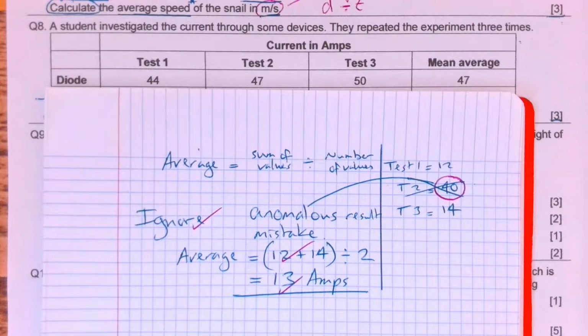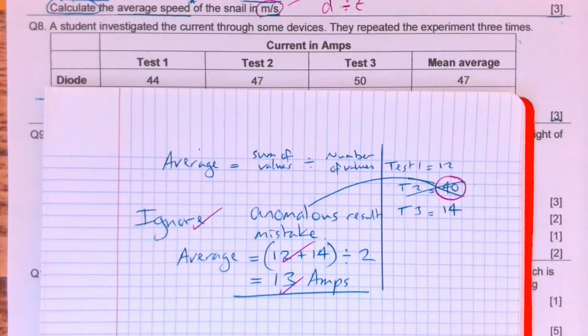Okay, next question. Could you cub question 9 please?